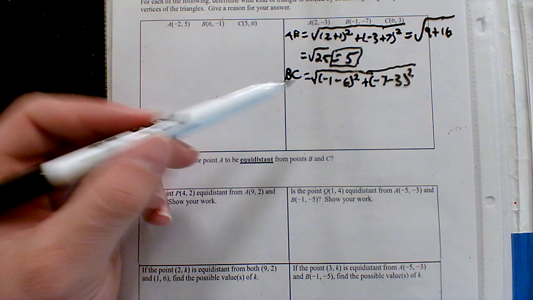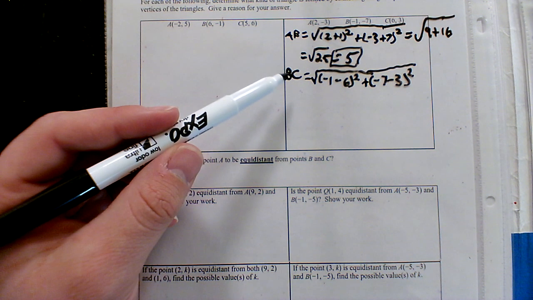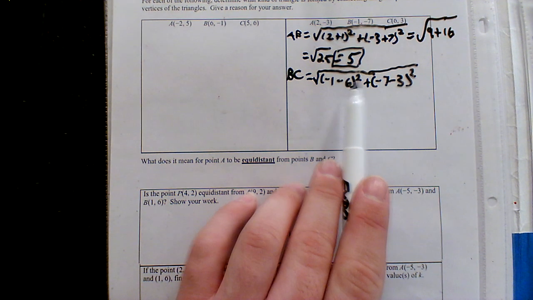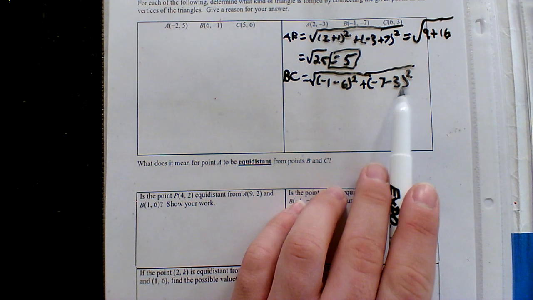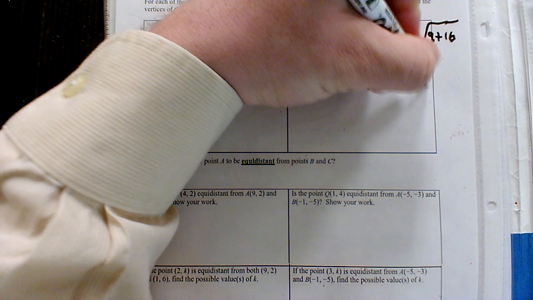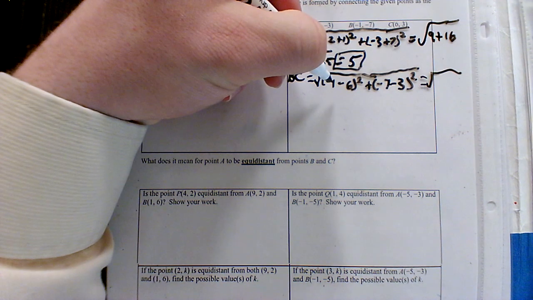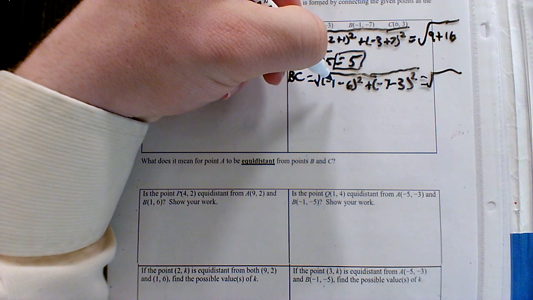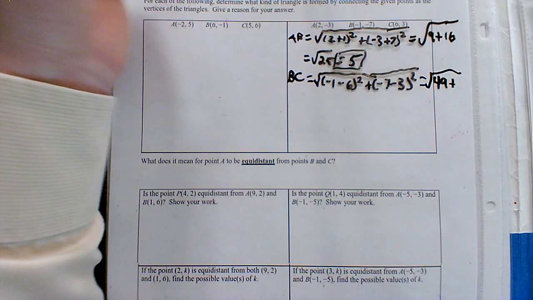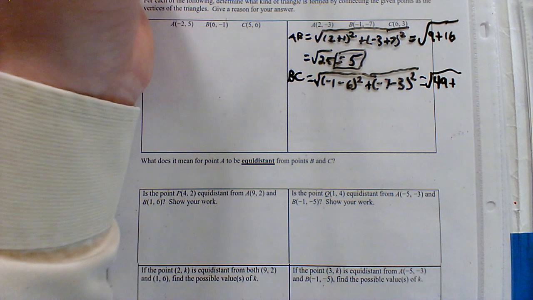Alright, so the next side, I've already started setting it up. We're going to find the distance for BC. So -1 minus 6 squared, -7 minus 3 squared, and take the square root of all of that. -1 minus 6, well, -7 squared, so again that's 49. -7 minus 3, -10 squared, that's 100.